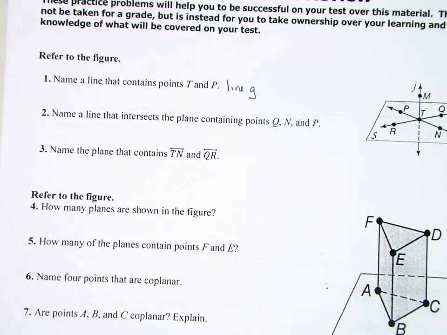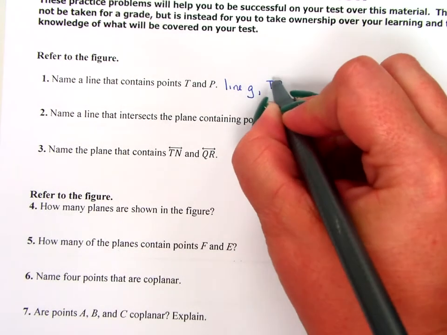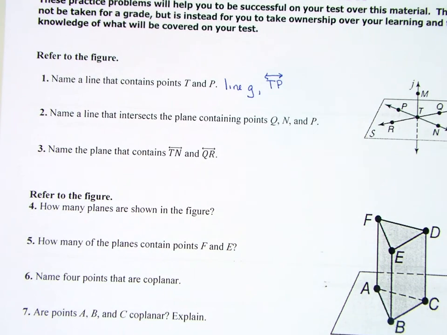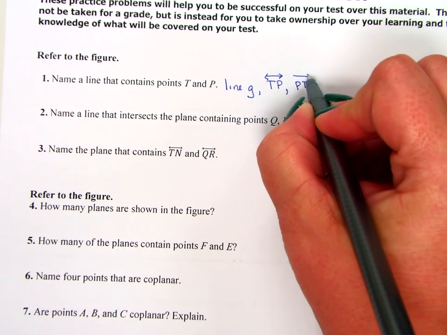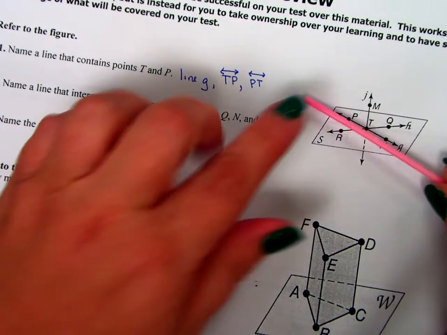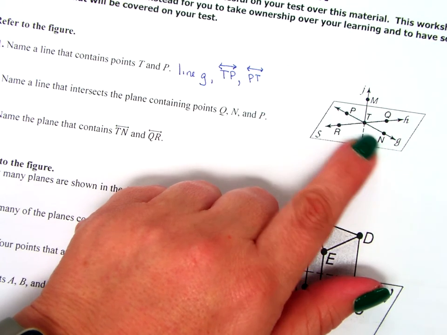I could not even look at the picture and I could say, well, if it contains both of those points, then I could call it line TP, as long as I use a capital T, a capital P, and put a little line symbol above it. Or I could call it line PT, because the order doesn't matter. Or I could look at that line and say, there's also an N on that same line.